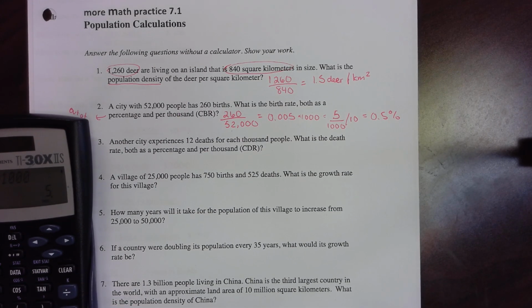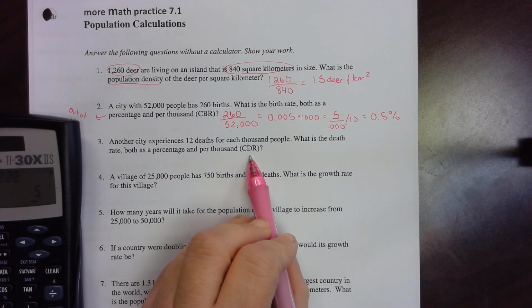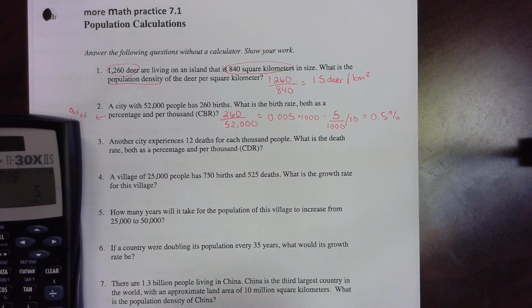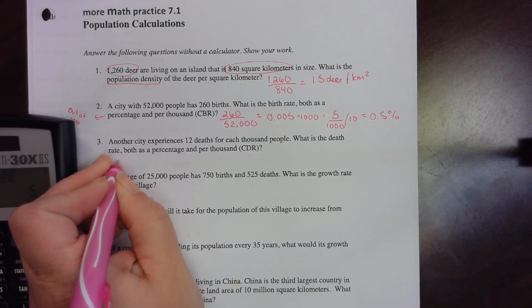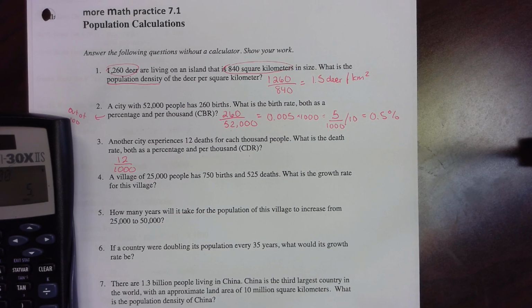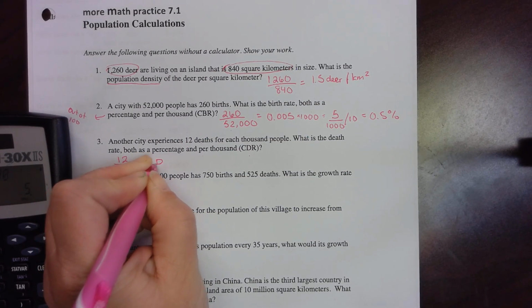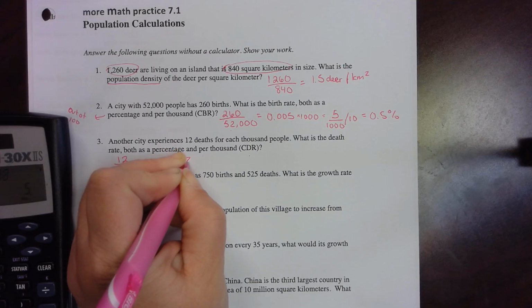The city experiences 12 deaths for each 1,000 people. What is the death rate, both as a percentage and per 1,000, CDR? Well, let's look at what we would do. We're going to take our number of 12 divided by the number of people, and then we'd multiply by 1,000 to get per 1,000. This one, actually, we don't need to. If I notice, it's already 12 out of 1,000. That's what CDR is, the crude death rate per 1,000 people. So we already know that the CDR is equal to 12.